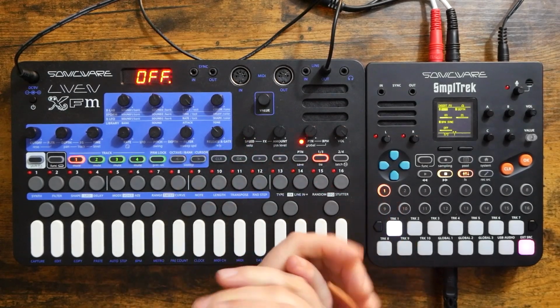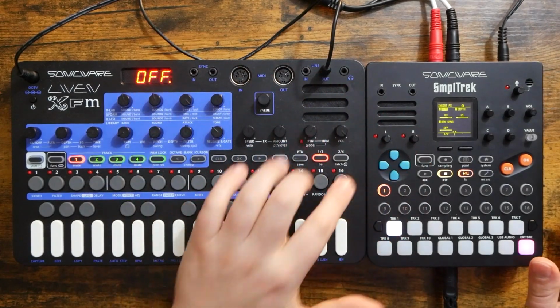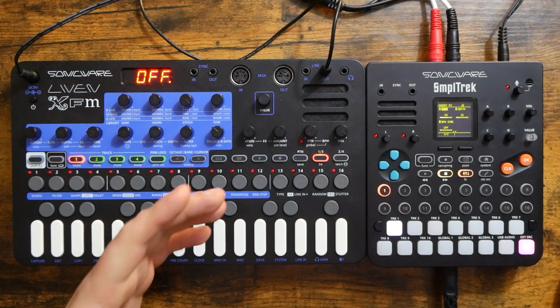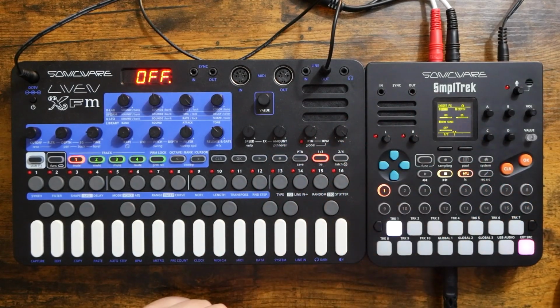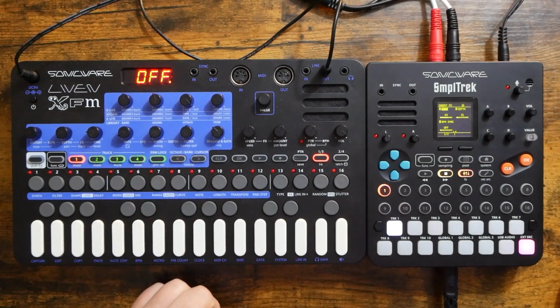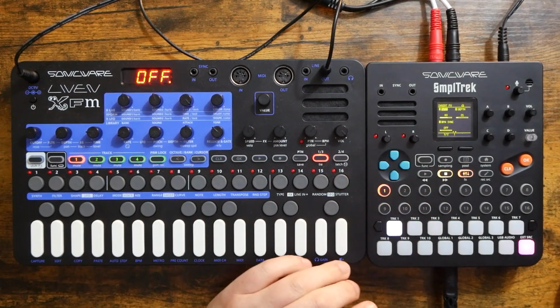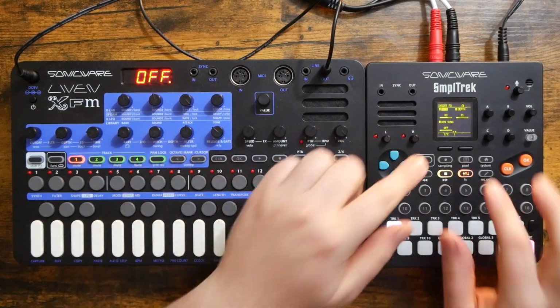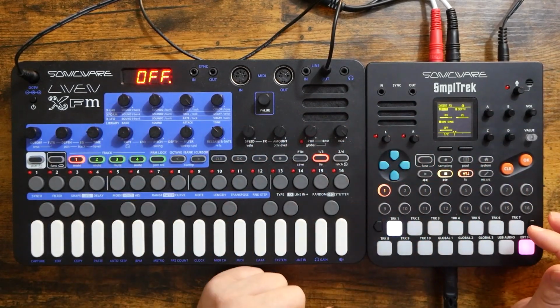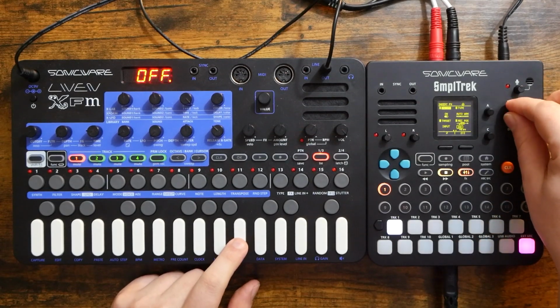It also should be noted that you can resample any of these sounds with the effects, so that's really, really cool. If you are just working completely standalone with the SmplTrek, no DAW at all, with enough time and effort, you can really get a lot out of the effects section with both the internal sounds and external ones. Super cool. Let's see, we also have auto wah.